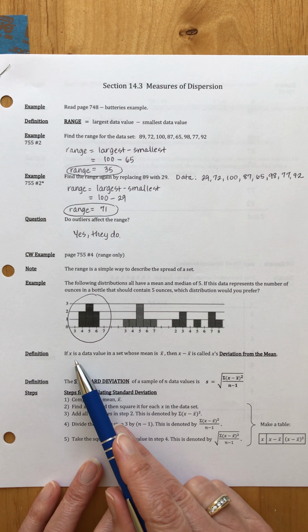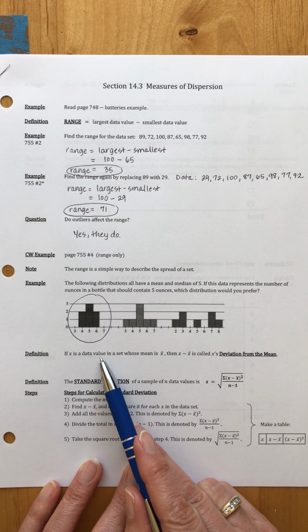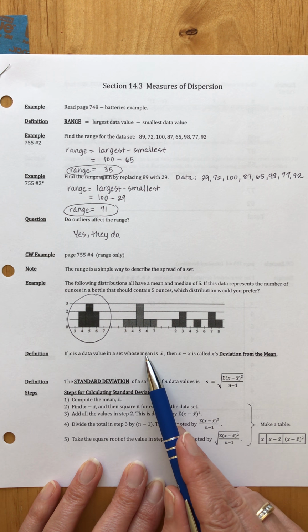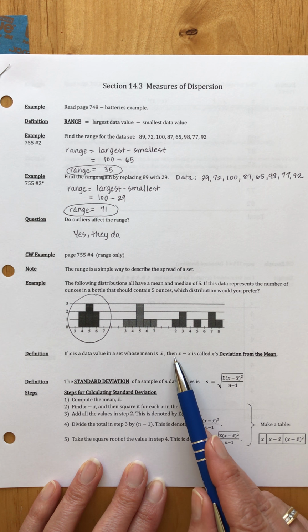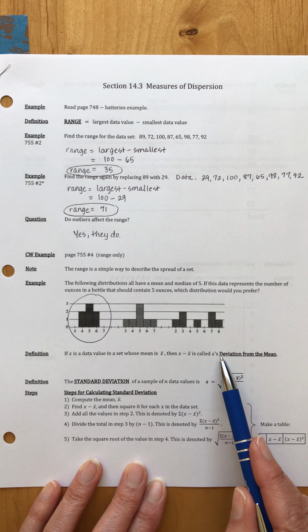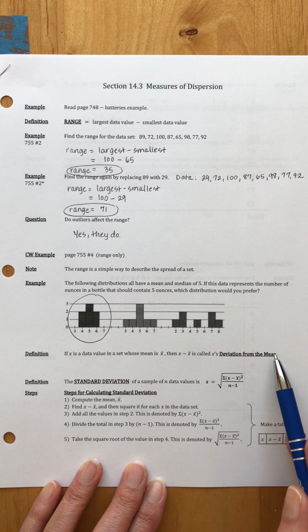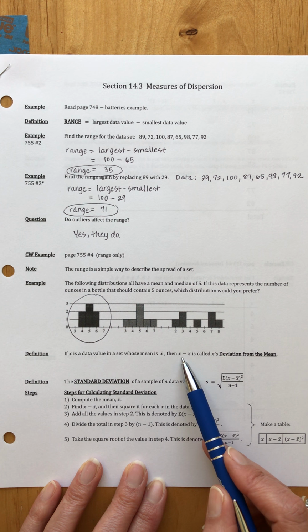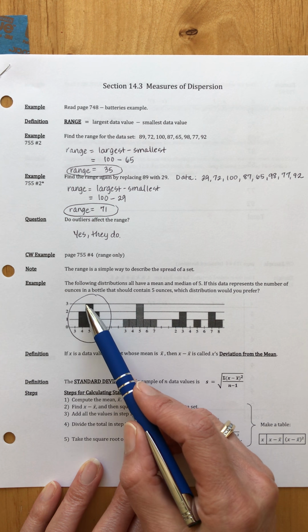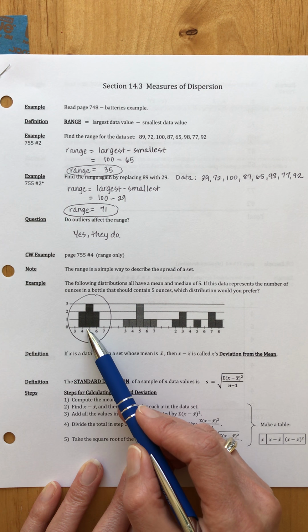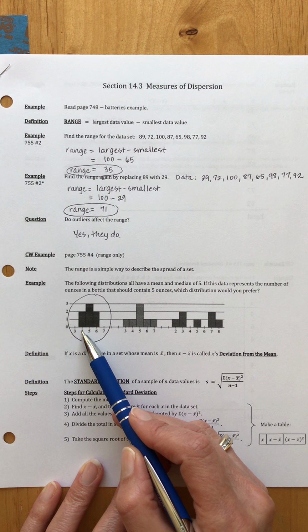All right, let's take a look at the definition. If X is the data value in a set whose mean is X bar, then X minus X bar is called X's deviation from the mean. So what are we doing? If we look at a picture here, remember we were told that the mean was 5, okay? And we look at this value of 4. So we have a data value of 4.